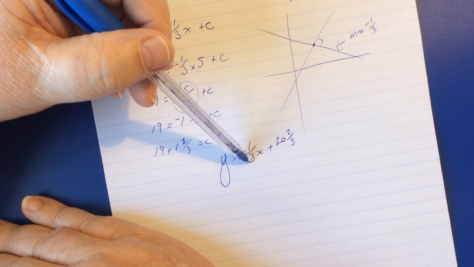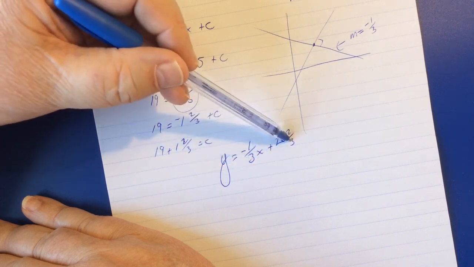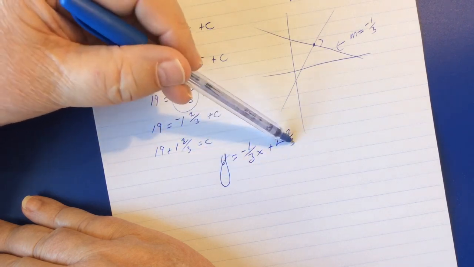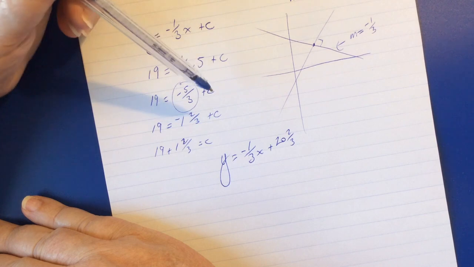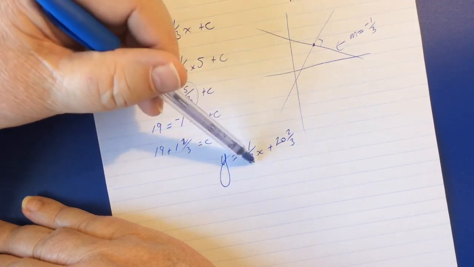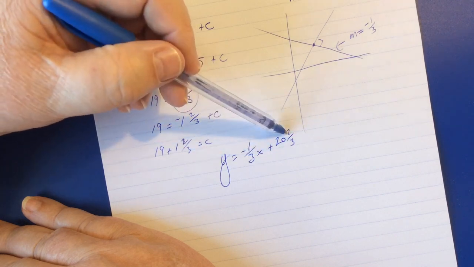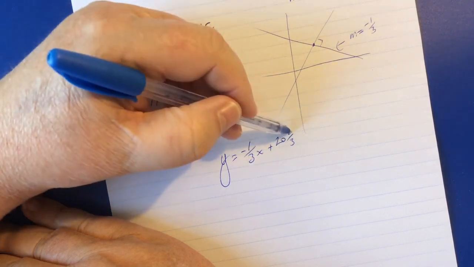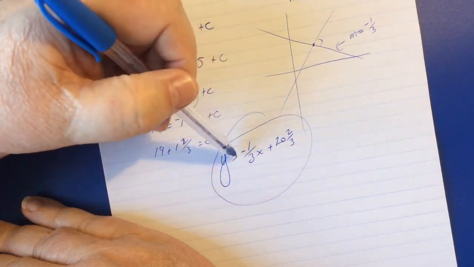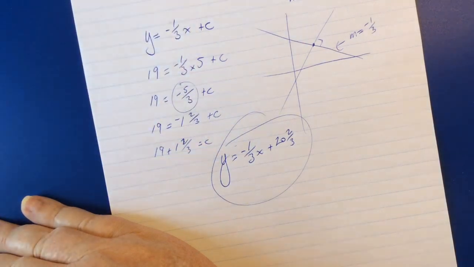I'd be a little concerned if this was in thirds and this were in sevenths. I'd be wondering how on earth I got this from a whole number. But we've got negative 1/3 as our gradient, and we've got 20 2/3 as our y-intercept. So I'm pretty happy that this is in the ballpark of at least being right.